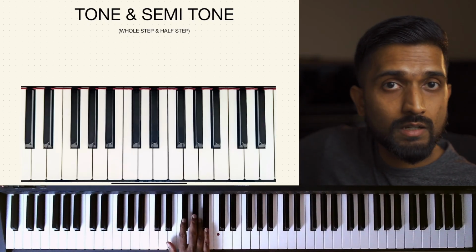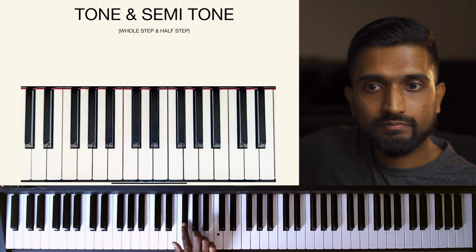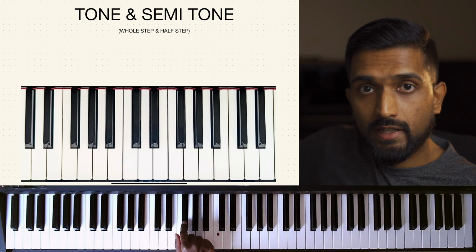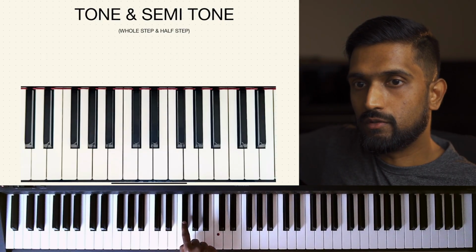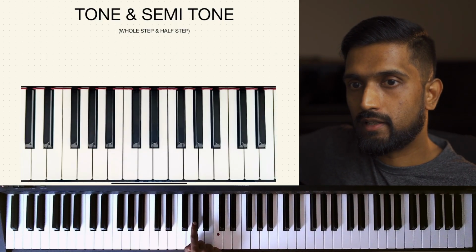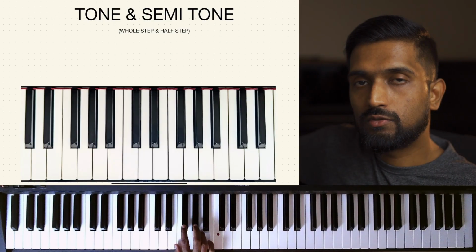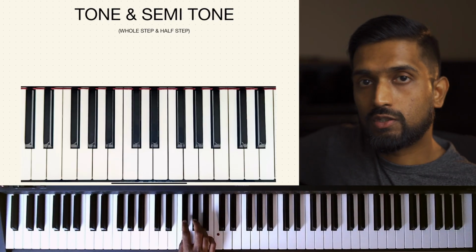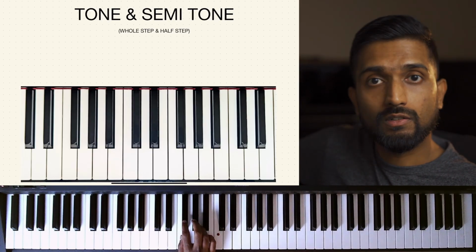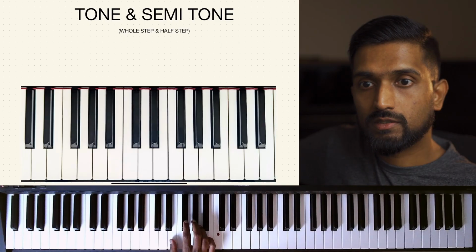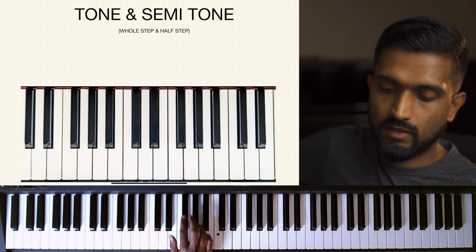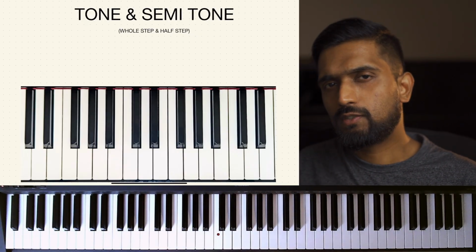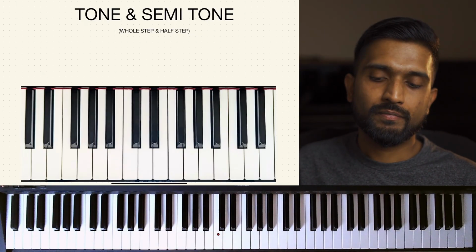Let's take another example of this black key over here. If I'm playing this black key, what would be a tone up from this black key? I need to count two semitones. So this white key and then this black key. So these two keys are a tone apart. And if I'm going a tone down, I take this white key and then this white key. That's a tone down from this particular black key. So that's what a tone and a semitone is.